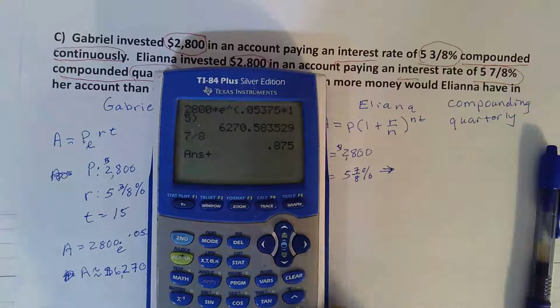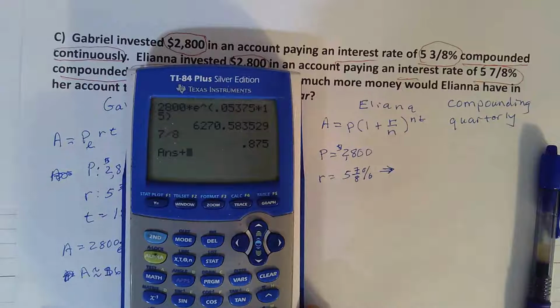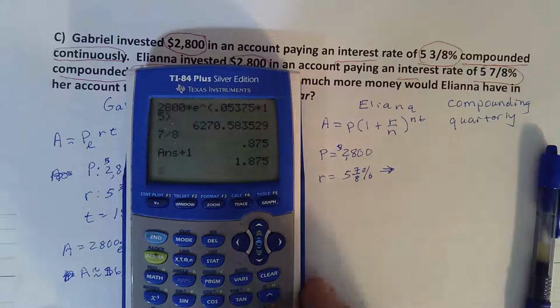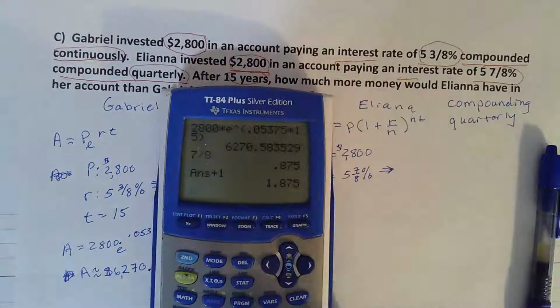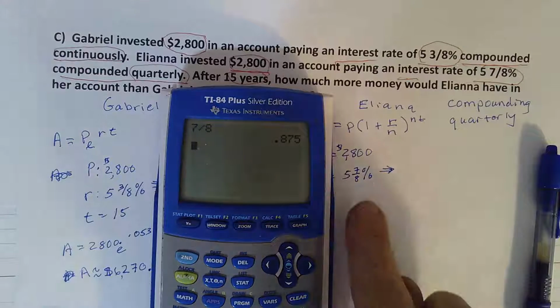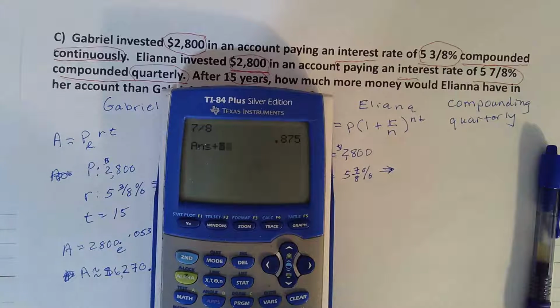Let me see, make sure I did this right. Oh, wait. That's not what I'm going to do. I'm going to divide. Let's do that again. So I'm going to take 7/8. 7 divided by 8 is 0.875. I'm going to add 5 to it. That's what I'm going to do, plus 5.